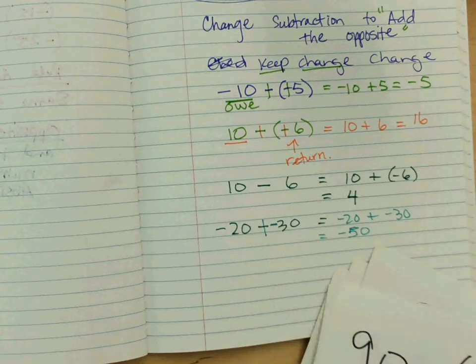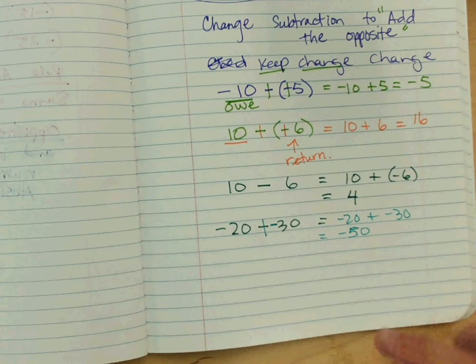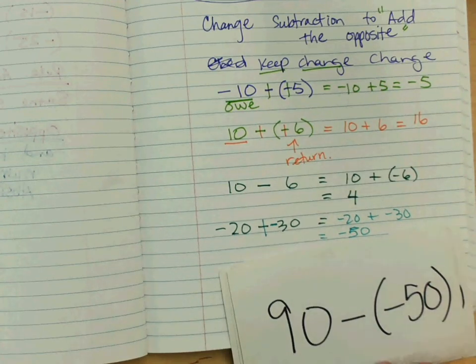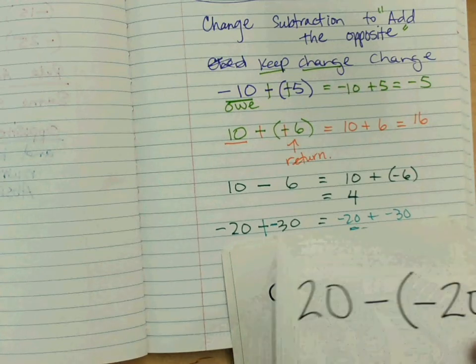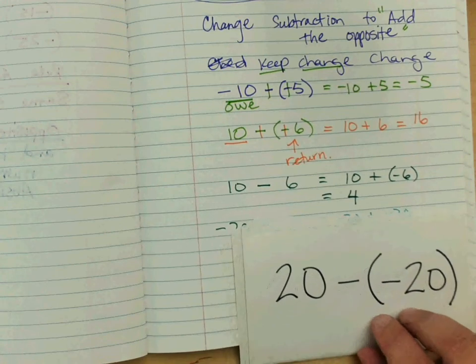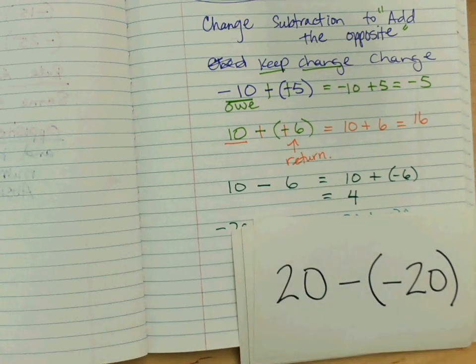Okay, what about this one? Remember, the double negative basically becomes a positive. 90 minus negative 50, 140, because this negative becomes a positive. What about 20 minus negative 20? 40.